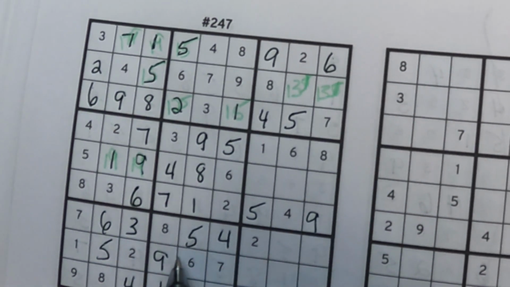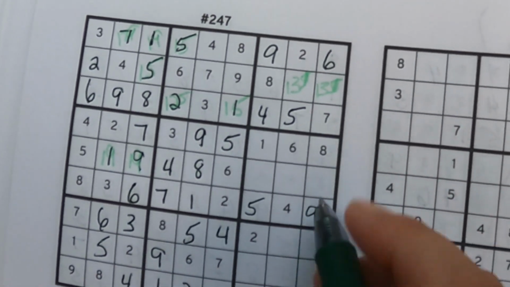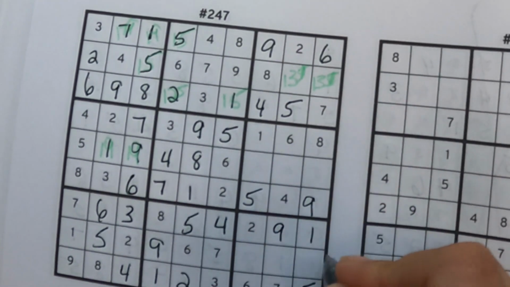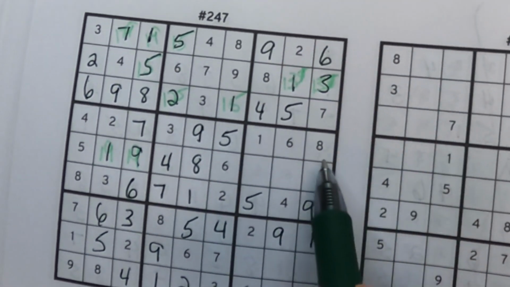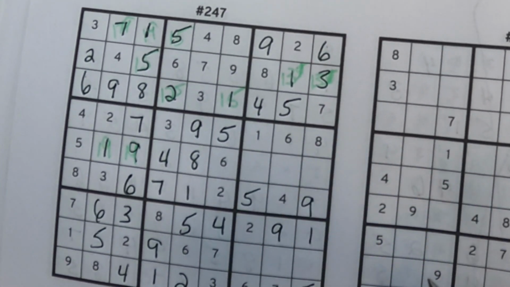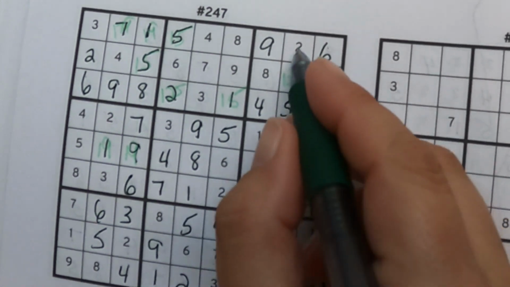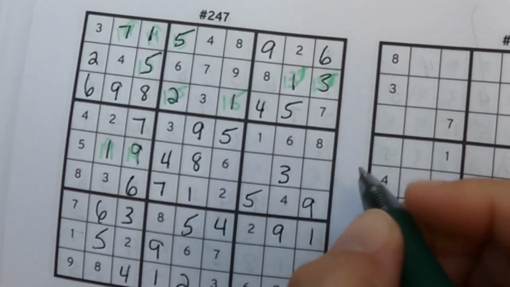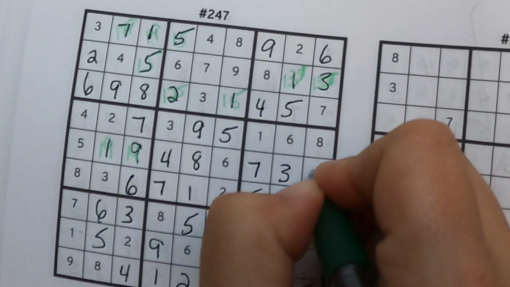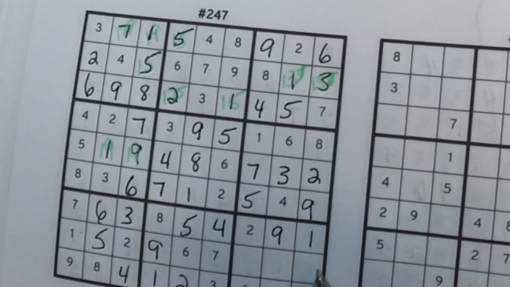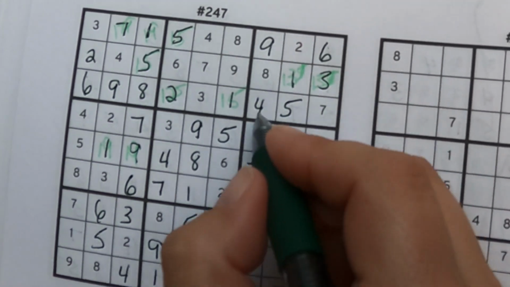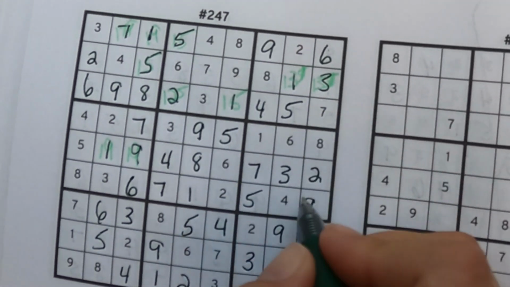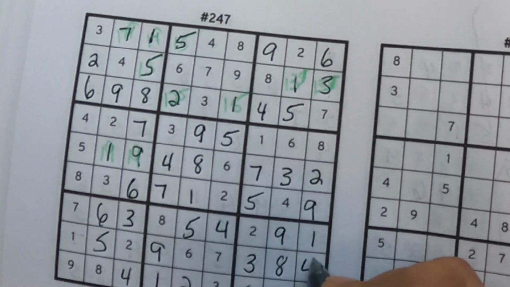For this row, we're missing 1 and 9. We've got a 9 here, so 1, 9. That 1 makes this our 3, 1. For this box now, we're missing 2, 3, and 7. We've got a 2 and 7 here, so this is our 3. A 2 here, so 7, 2. And for this box, we're missing 3, 4, and 8. We've got 4 and 8 there, so 3, 4 there, so 8 and 4.